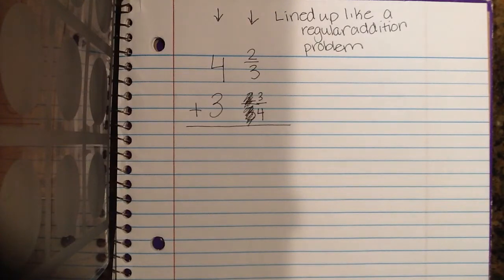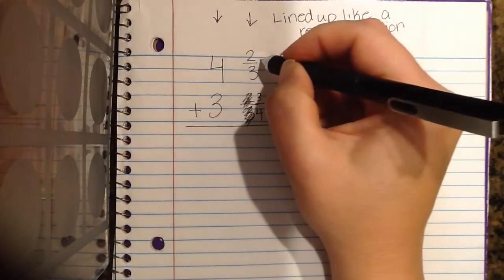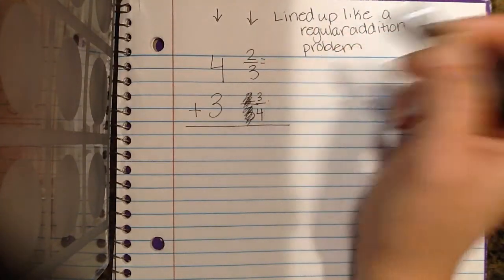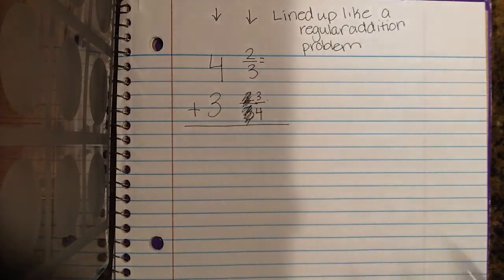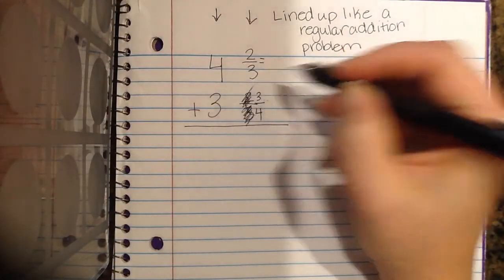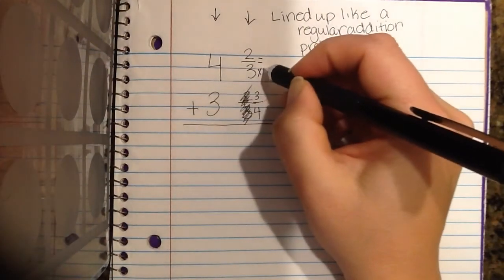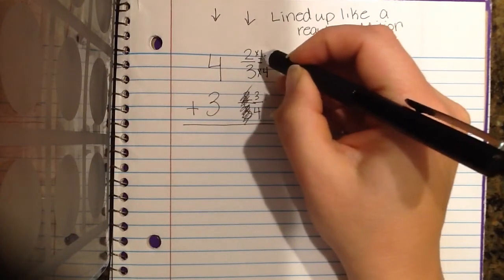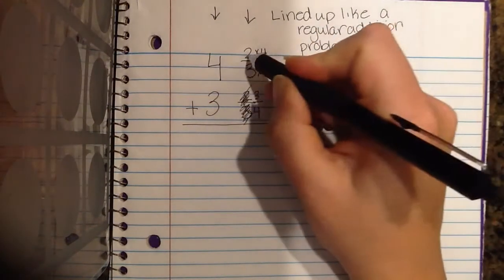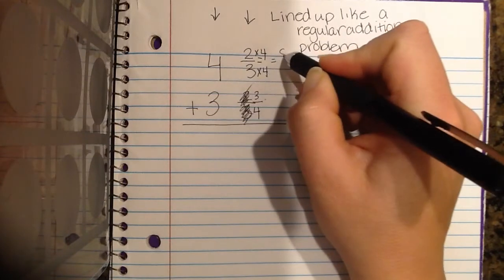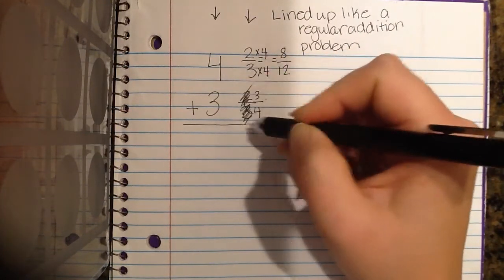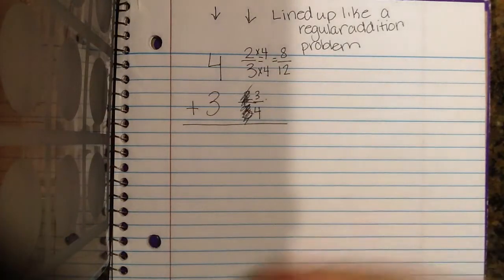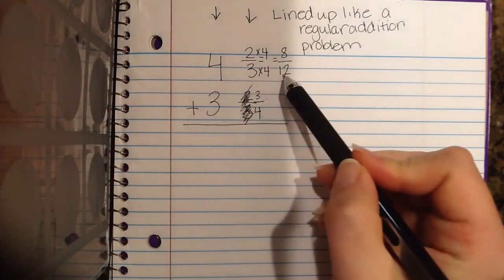All right, so what do I have to do? I have to find a new common denominator. So remember what I do? I'm going to use the 4 up here with the 3. I'm going to go times 4, times 4. So what do I get? 2 times 4 is 8. 3 times 4 is 12. Because remember, I'm trying to make them all be the same size pieces. So I have to take my fourths and do it up here to the thirds.